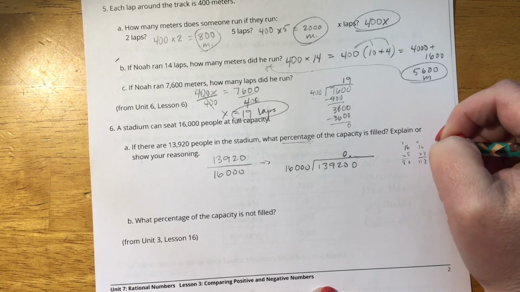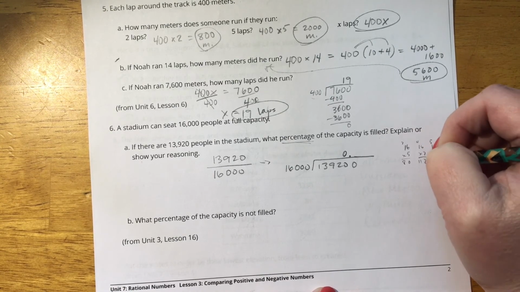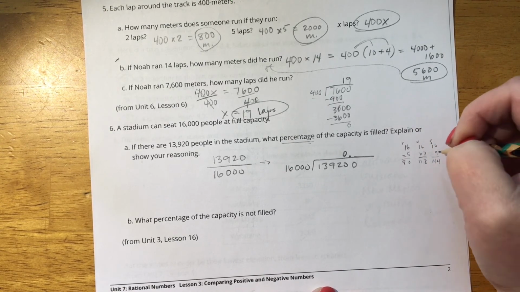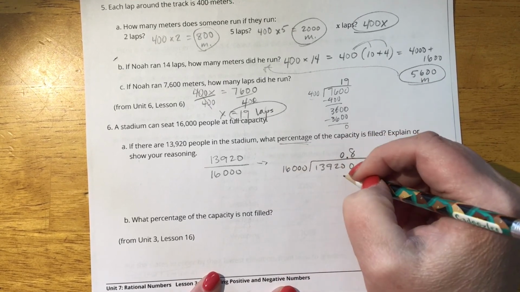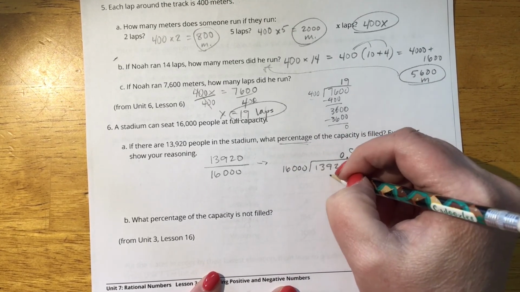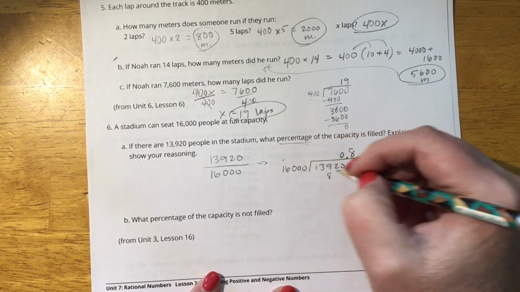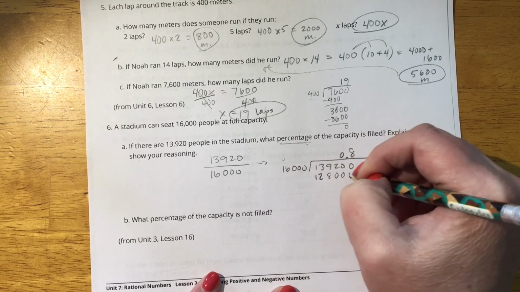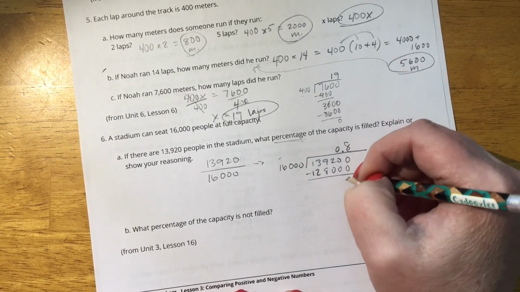Let's keep going. 16 times 9, that's... Oh, that's too many. So 16 times 8, I think, is what it's going to be. 6 times 8 is 48. 8 times 1 is 8. 9, 10, 11, 12. 128,000. Okay. So now I subtract.